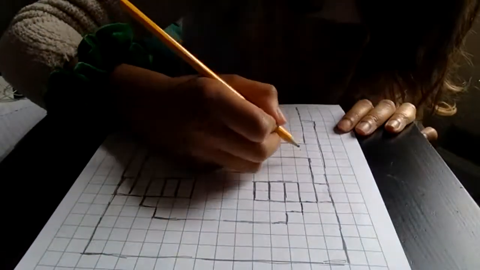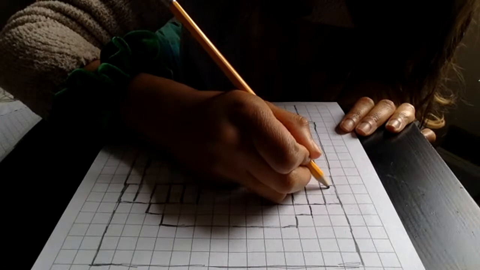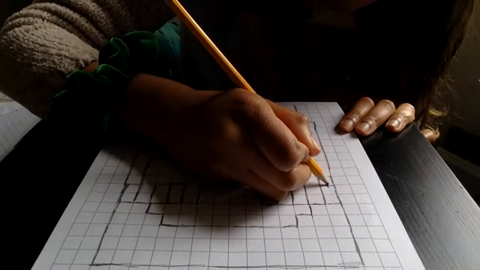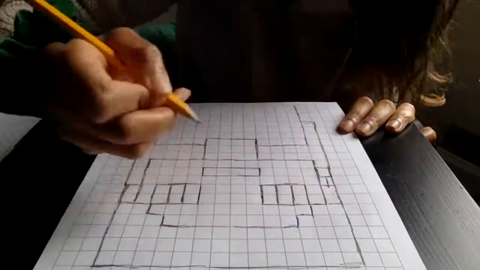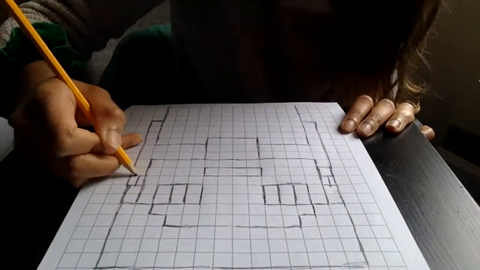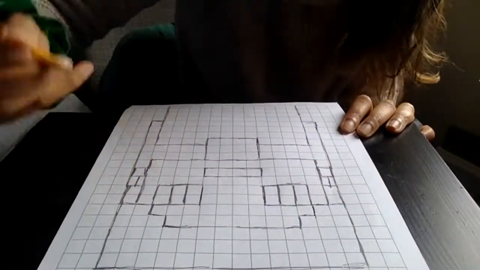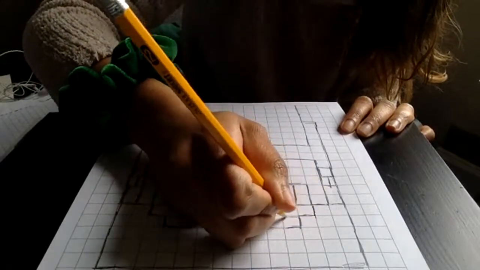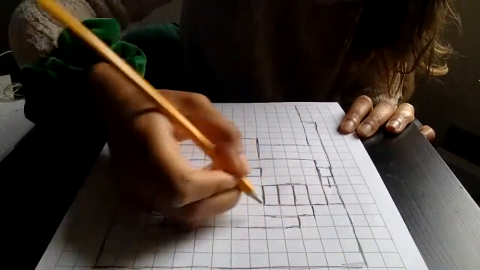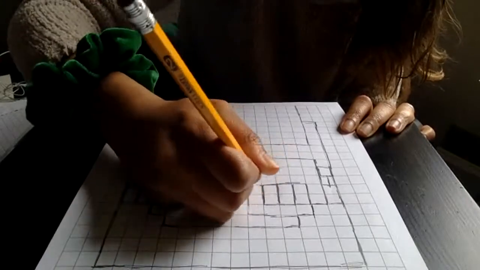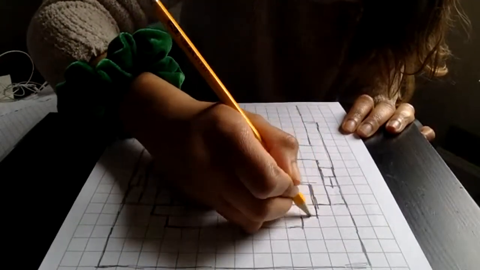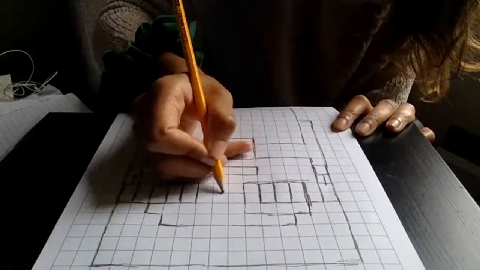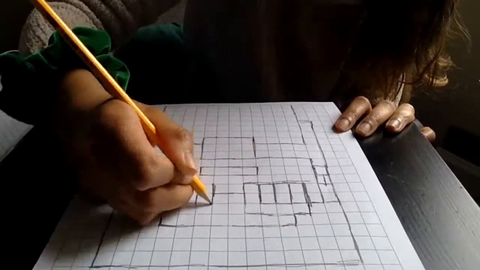All right, so I'm going to add my earrings. Which is right here. And then my glasses are going to be like this. Gonna make a little connection here.